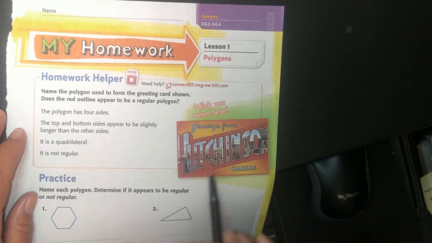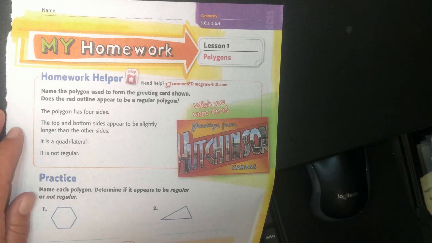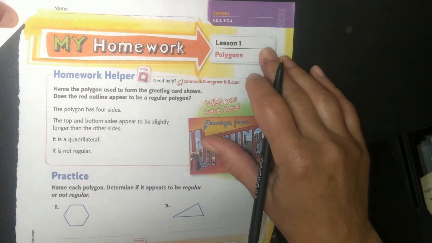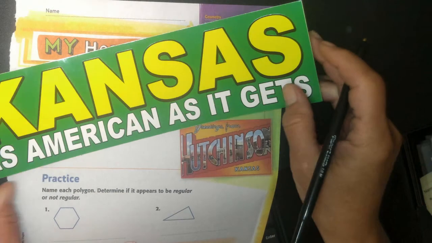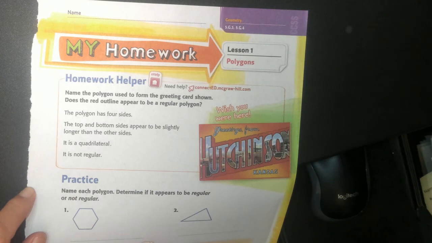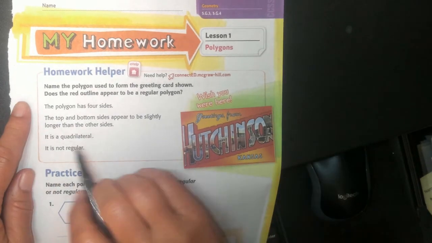There's a postcard, greetings from Hutchinson, Kansas. That's funny, I was just teaching online and I was looking back and I found my Kansas sticker. I bought it when I was in Kansas over winter time. It says Kansas, as American as it gets, right? It's the middle state, right in the heart of our country. They even say that, it's the heart of our country.